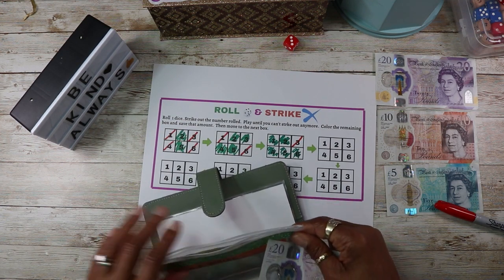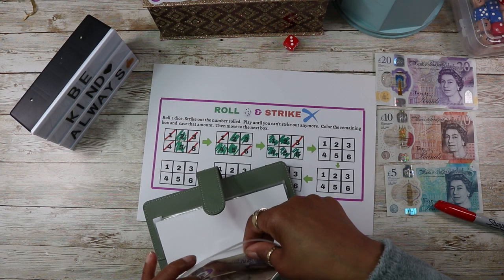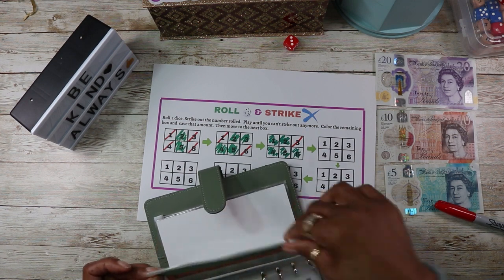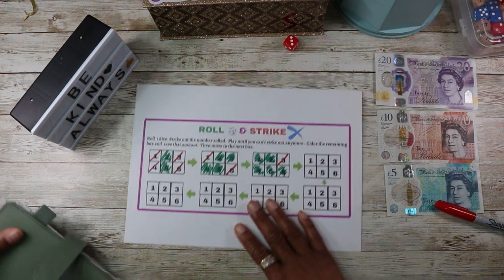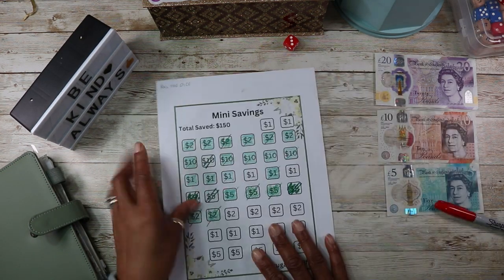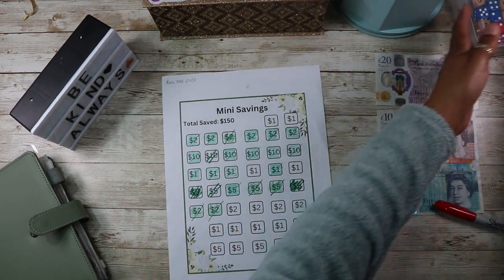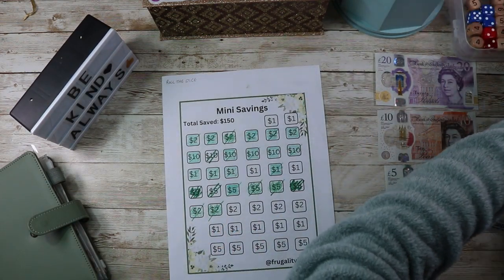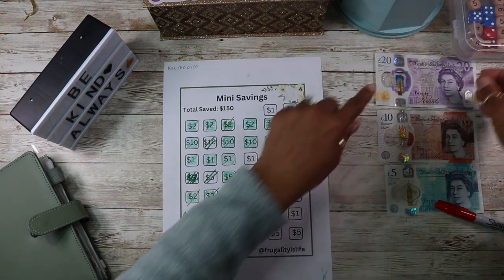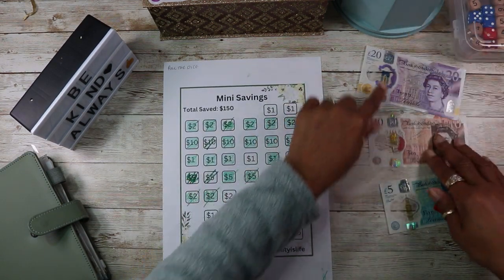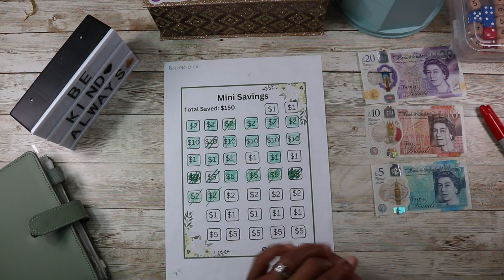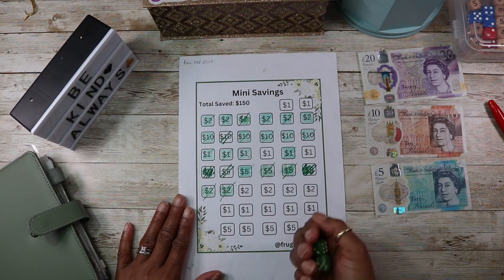At least I am saving. That's the good thing about it. I'm not going to moan or complain. Let's do some more mini savings, which I really do like, and maybe I can finish that. I've got 20, 35 pounds here, so let's go for it.